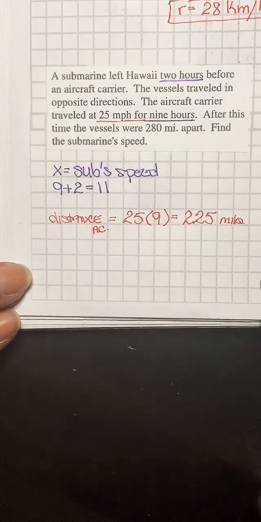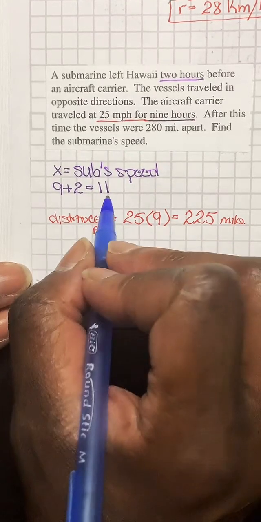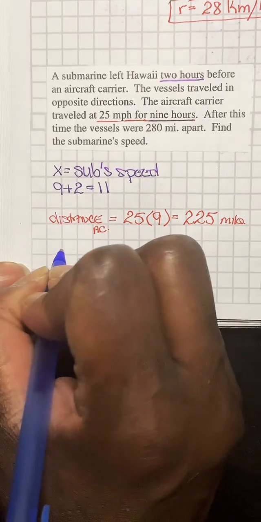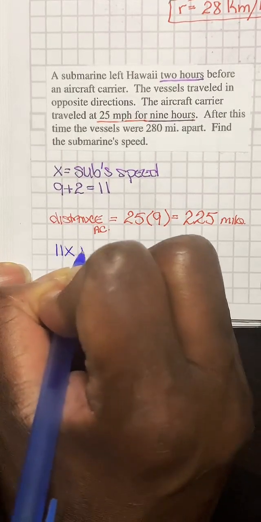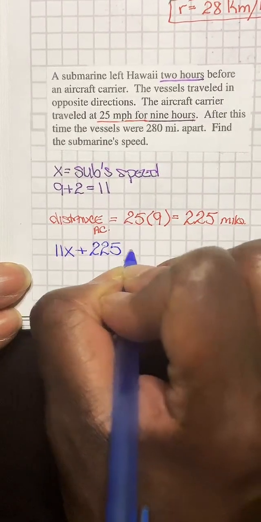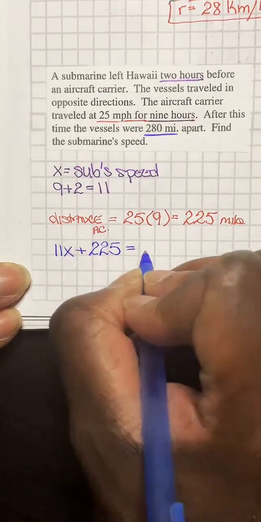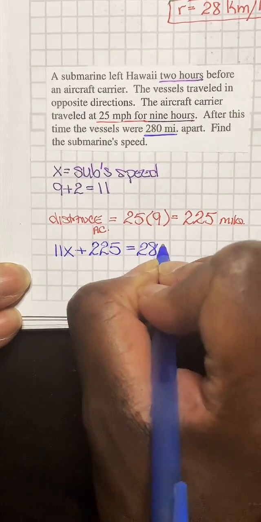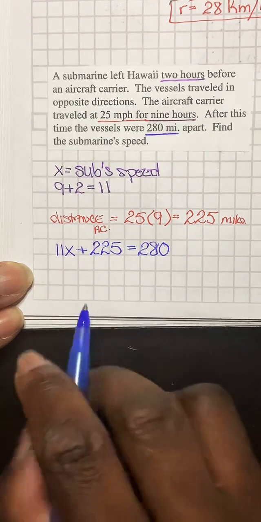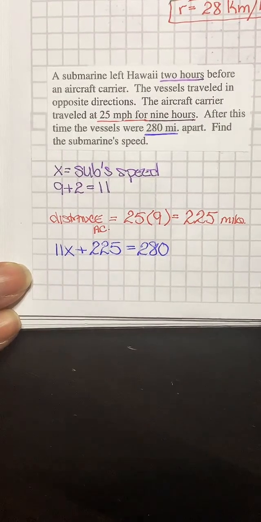So with that being said, let me put this little 2 cents in here. So if I'm saying the average speed, we're talking about 11 hours. We don't know what the average speed is, so I'm going to say 11x plus this lovely 225. That's going to equal how far apart they were, which is 280 miles. So in order for me to find my speed, which is my x, I need to isolate my x.